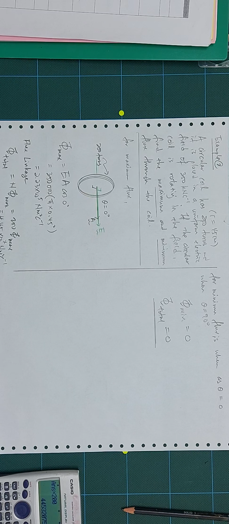So the next one will be Gauss law. Gauss law is horrible, one of the most difficult topics in physics 150.